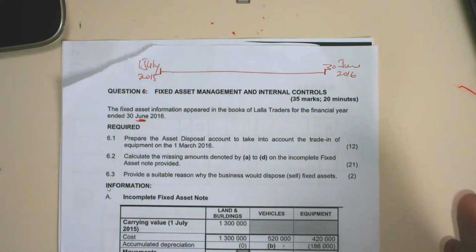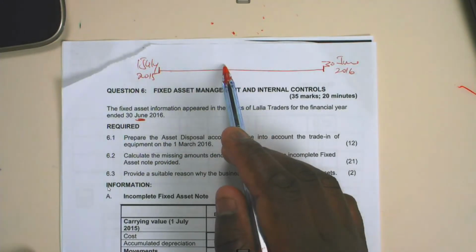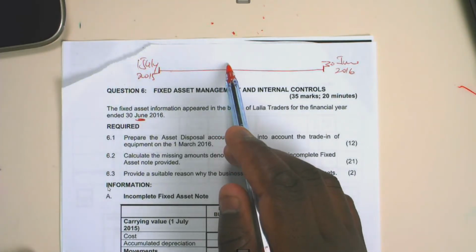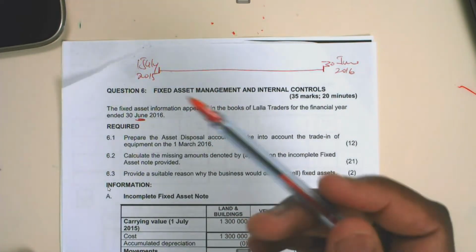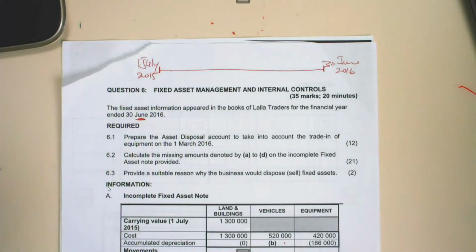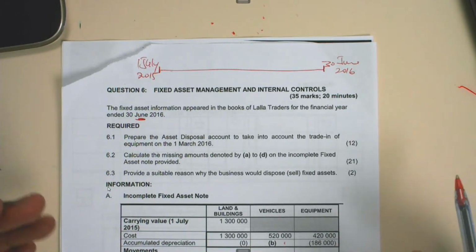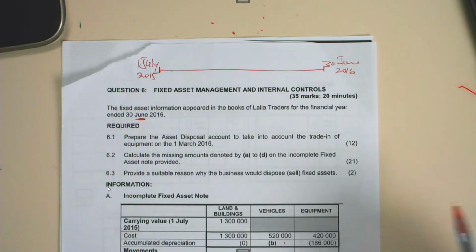So this year we calculate depreciation for the current year, and when we go to the following year, the depreciation calculated this year would be added to the accumulated depreciation balance of last year, and then for that year we'll have to calculate a new depreciation. That is the difference between depreciation and the accumulated depreciation.